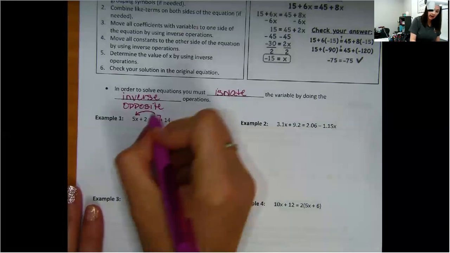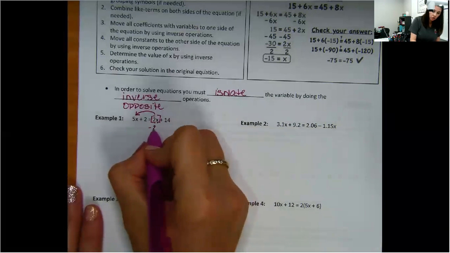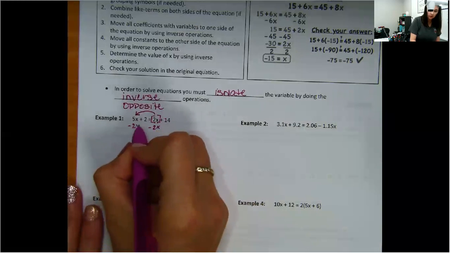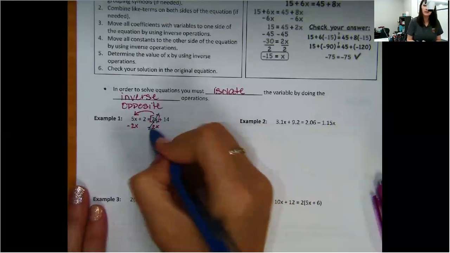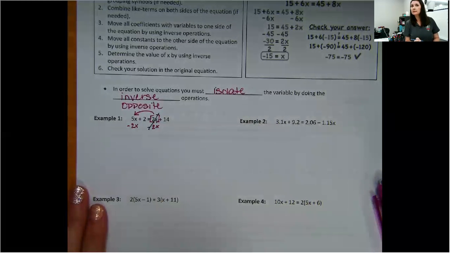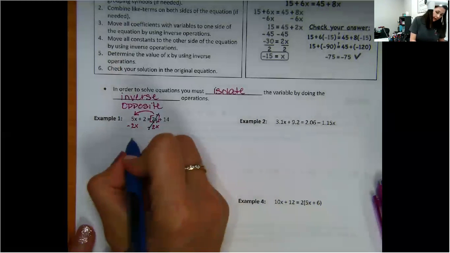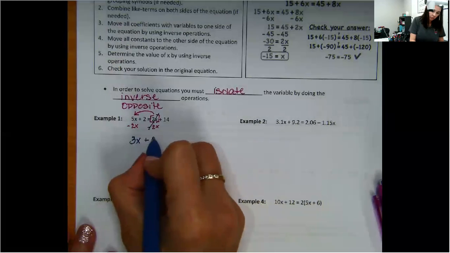So I'm going to take the entire term and subtract 2x, the full thing, from both sides. When I do that, I get rid of the 2x on this side. Now I have 5x minus 2x. We're combining those terms together. 5x minus 2x gives me a 3x. Then I write what I have left, plus 2 equals a positive 14, or just 14.